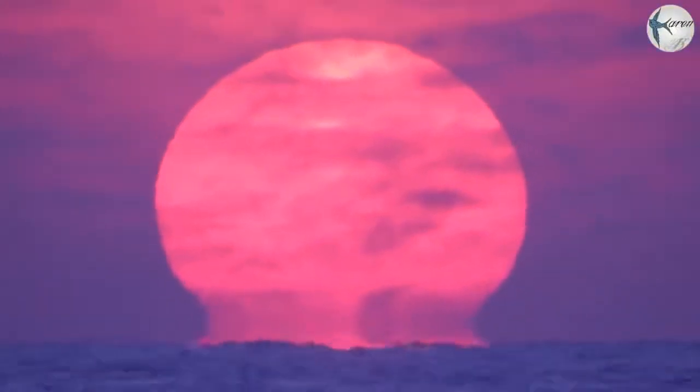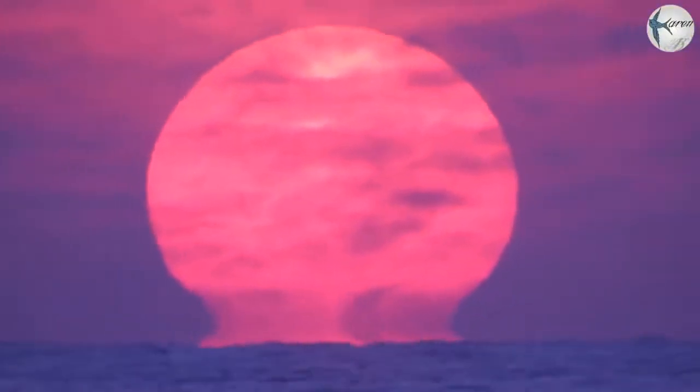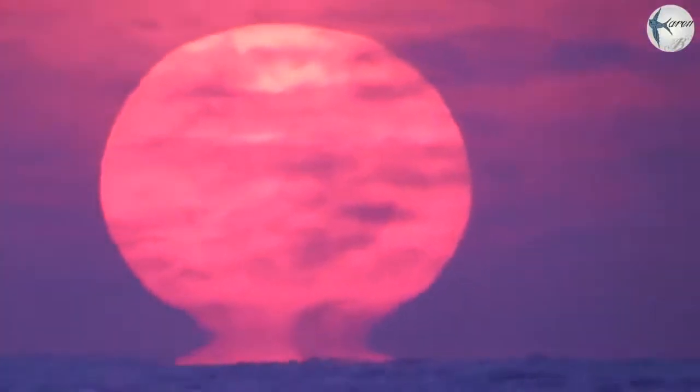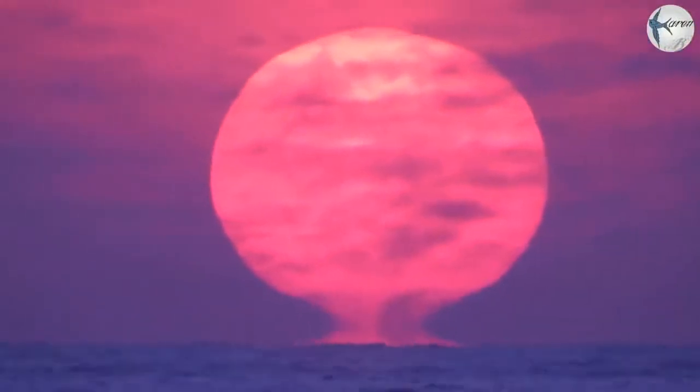As the sun moves closer, you see the reflection remain below the disk for a short time, and then it's gone. This can only happen on a flat surface.